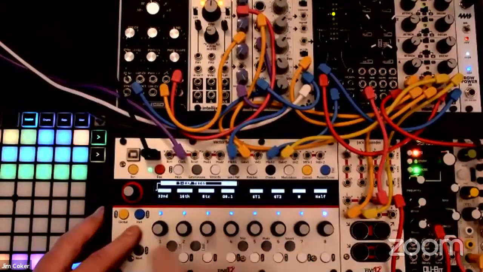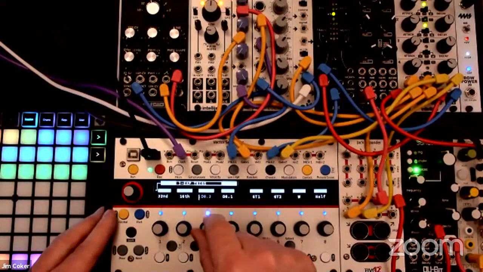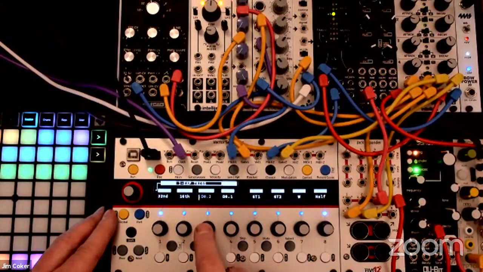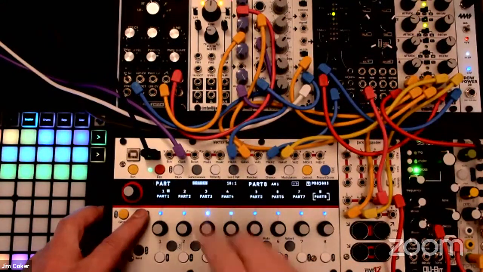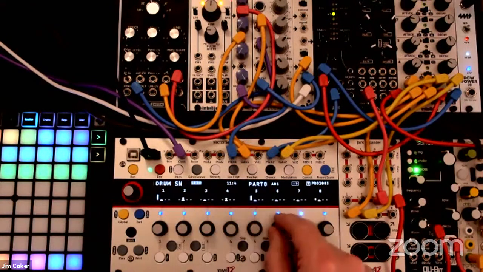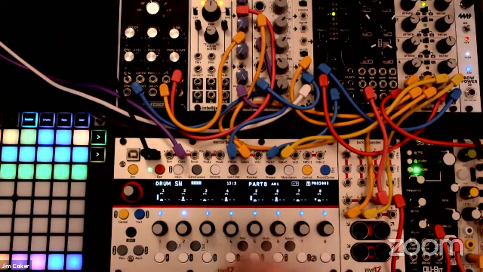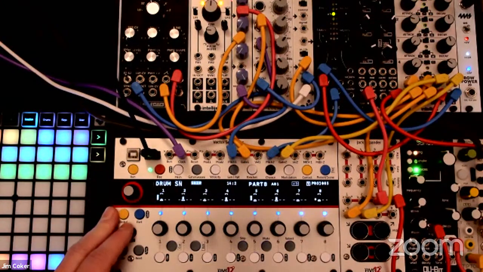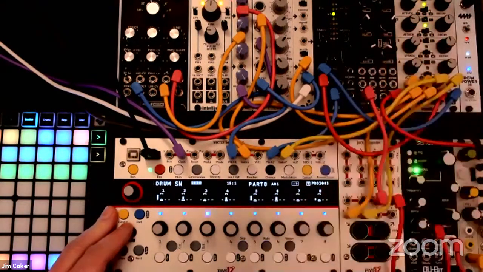Again, hold down the shift key, dial all the way to the end, 8.4, then come back to 8.2 in this case for the second lane. Now jump back to part 8. So now I have the hats, sorry, the cymbal on lane 2 in the drum part.